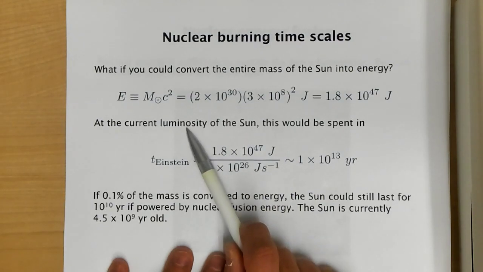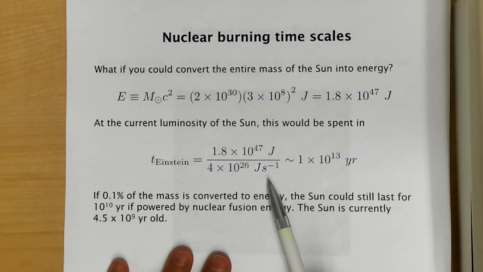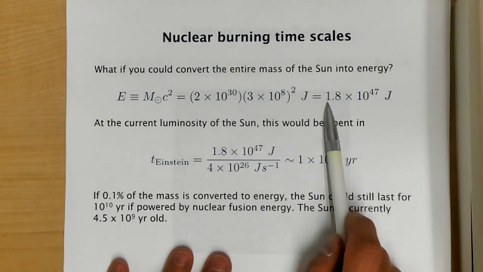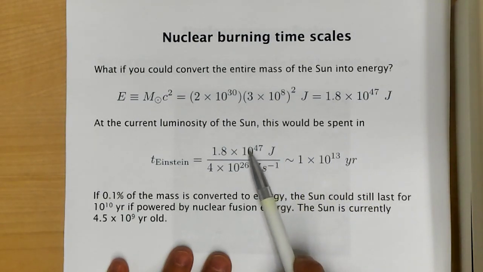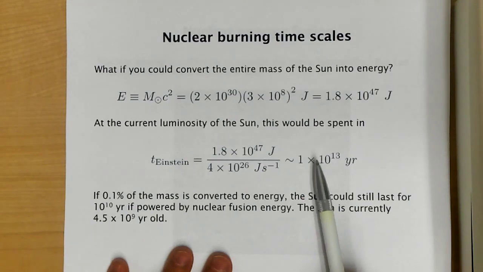That will give us the total luminosity, and it turns out to be 4 times 10 to the 26 joules per second. So if we take this 1.8 times 10 to the 47 joules and divide by the luminosity, we get a time that's about 10 to the 13 years.